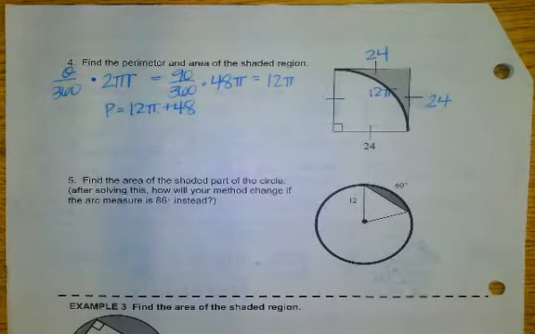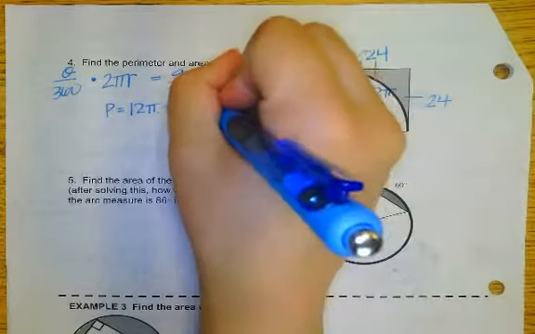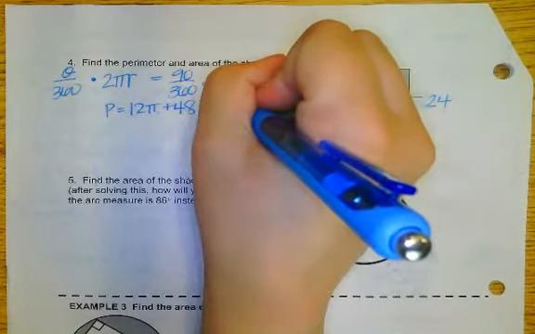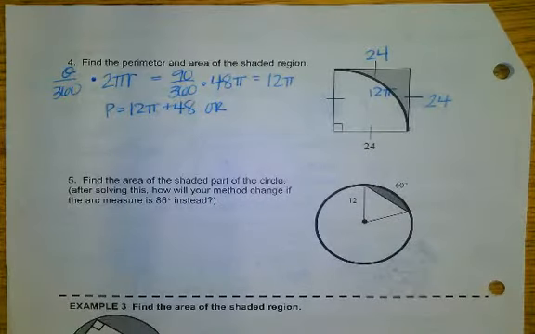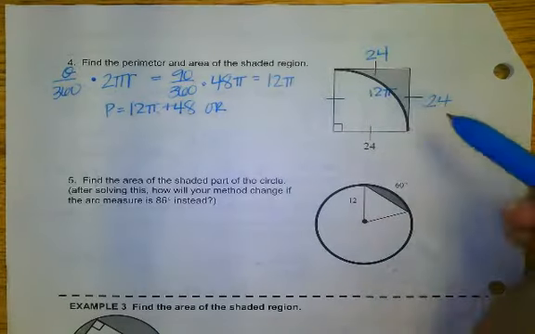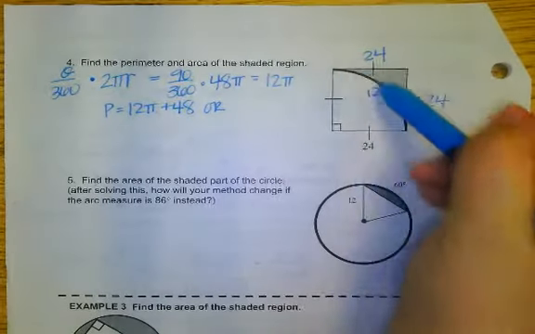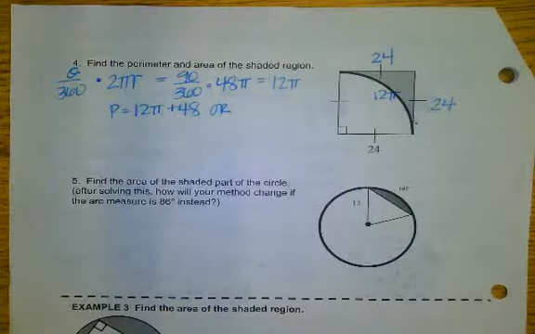What is the plus 48? Because it's the perimeter, so 24 plus 24 plus that. Okay, so we found the arc and then we were adding that. So if you wrote this as a decimal, what would it be to the nearest hundredth?